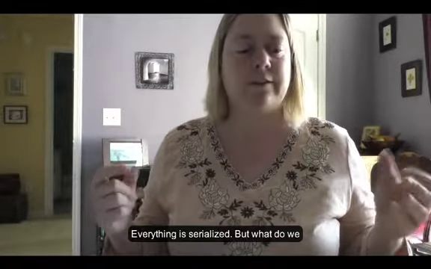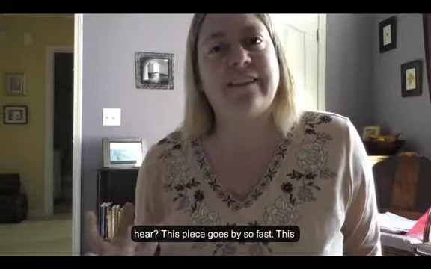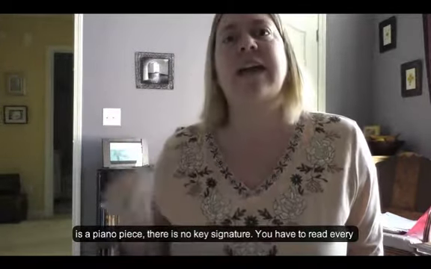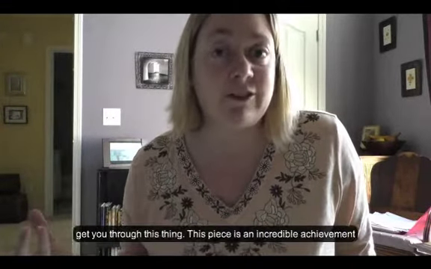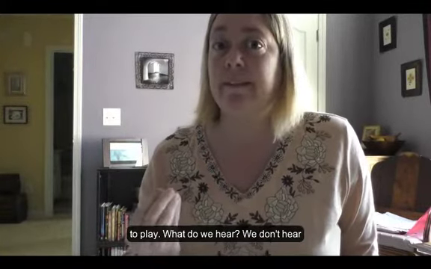Everything is serialized, but what do we hear? This piece goes by so fast. This is a piano piece. There is no key signature. You have to read every accidental. You can't just rely on tonal memory or rondo form to get you through this thing. This piece is an incredible achievement to play.